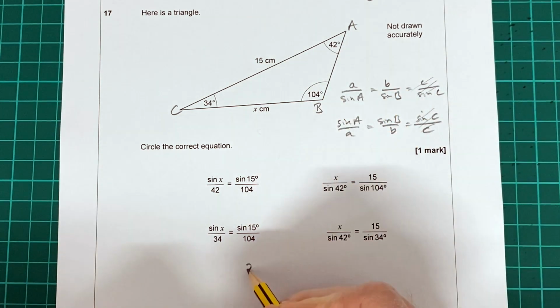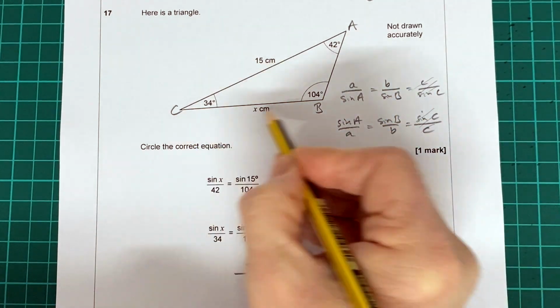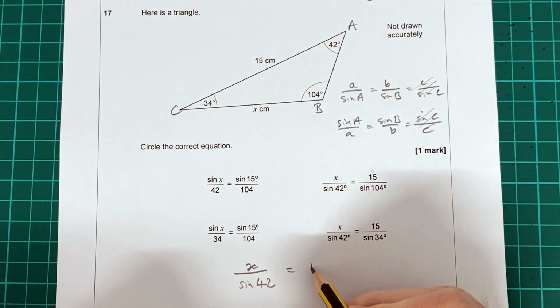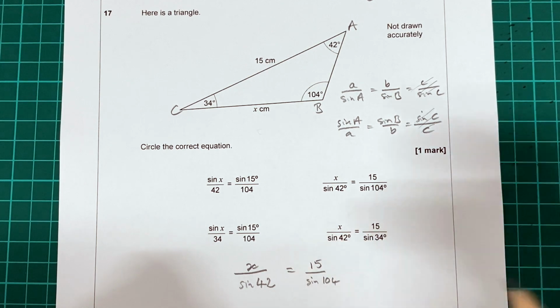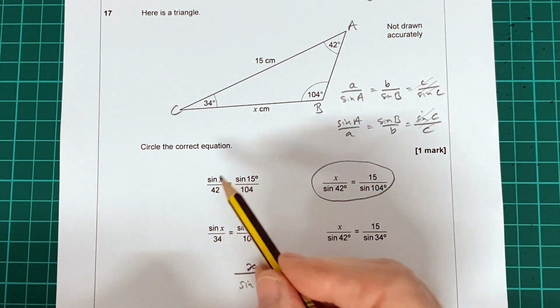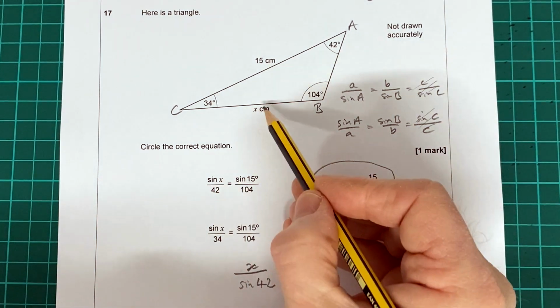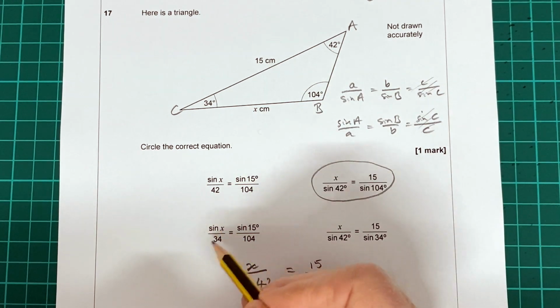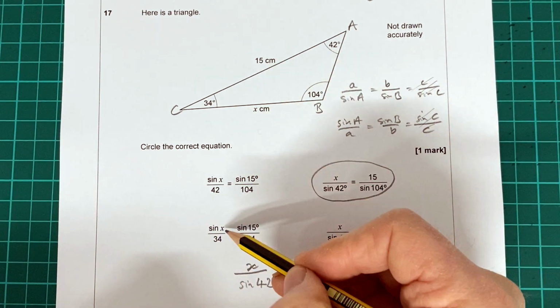So x is a length over sine 42. x over sine 42 is equal to 15 over sine 104. Oh, and actually, we've got it straight away. It's that one. It couldn't have been that one because that said sine x. Well, x is a length, not an angle. Similarly with that one, it couldn't be that one because x is a length and not an angle.